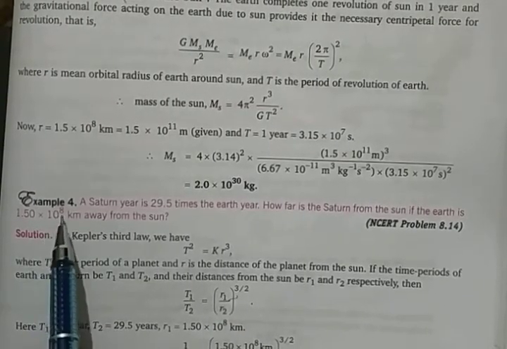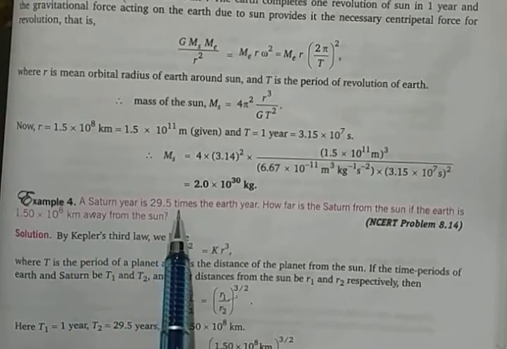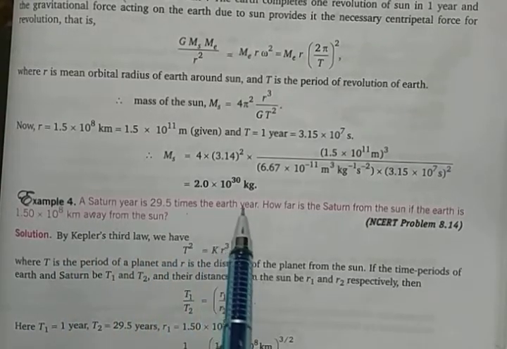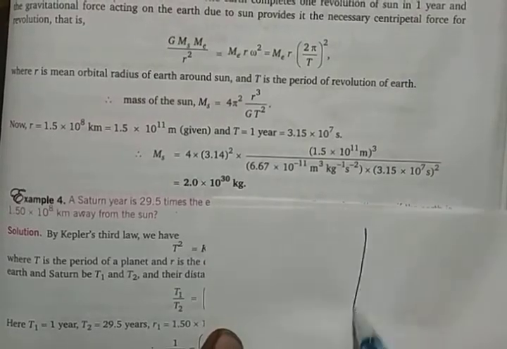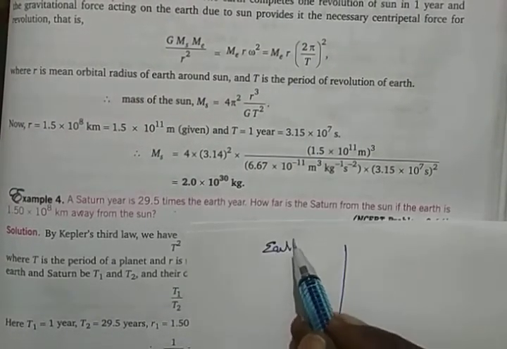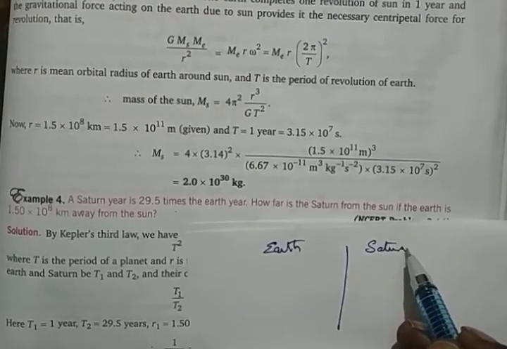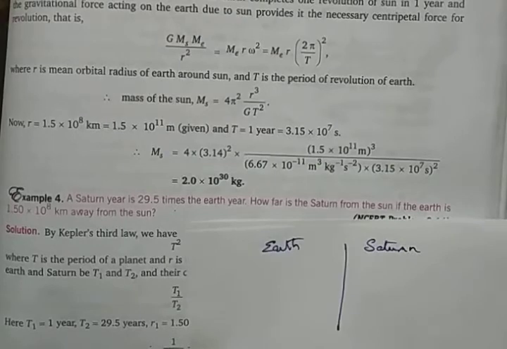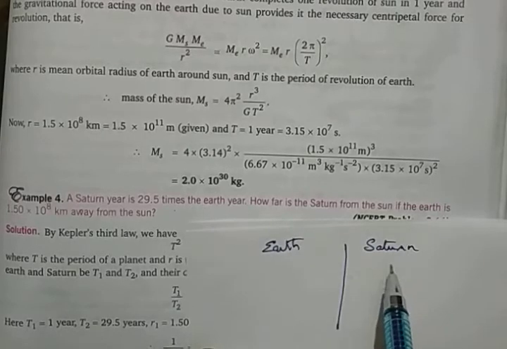Question number 4. A Saturn year is 29.5 times the Earth year. So here we are seeing a comparison of two things. One is Earth, next one is Saturn, and then the next is Neptune. That's all. So this is the last but one planet.